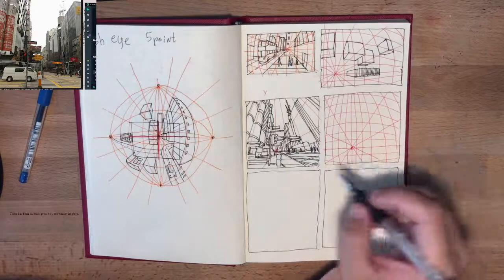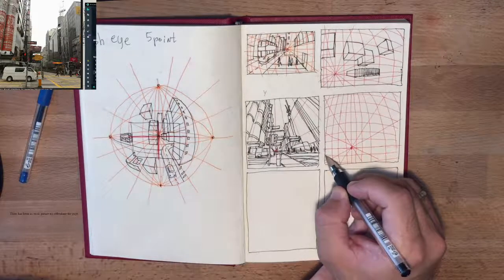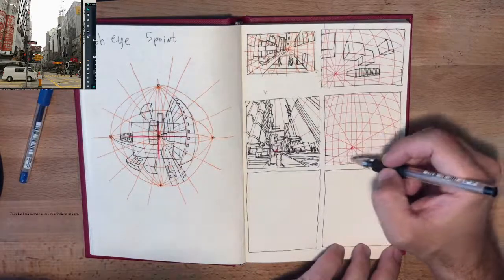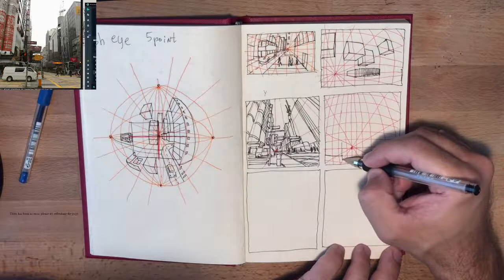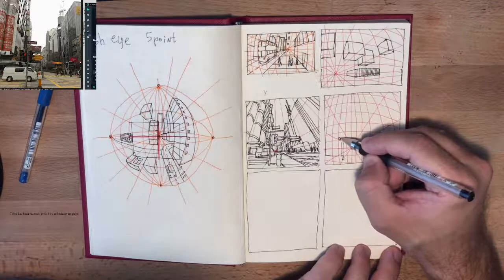And now I do the same thing, but snap the picture to this grid. So here's this traffic light.